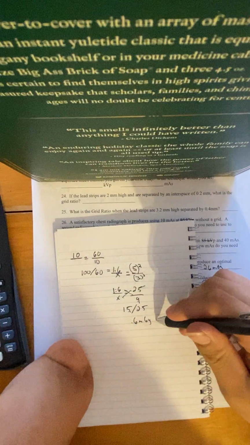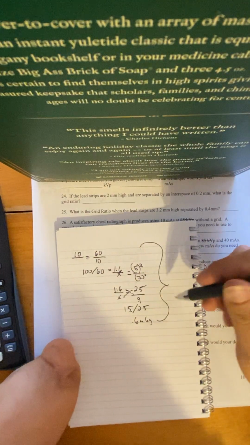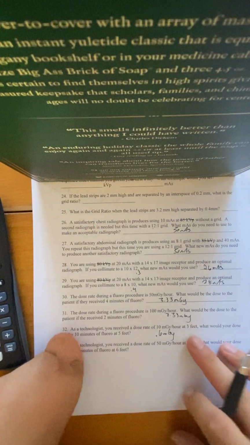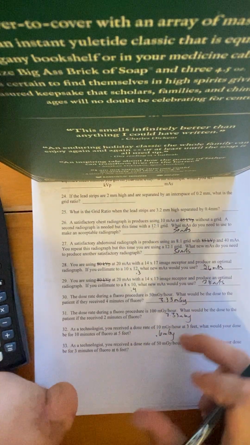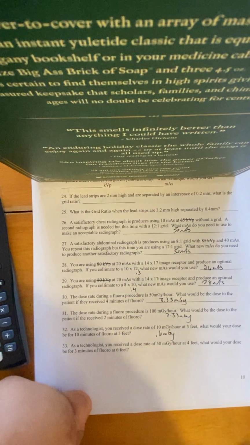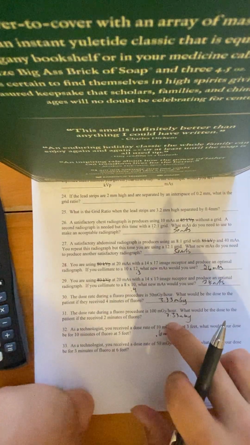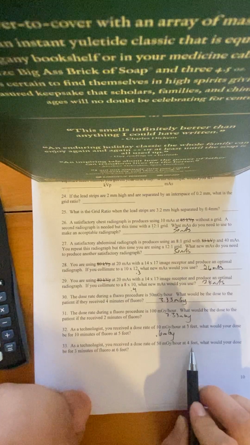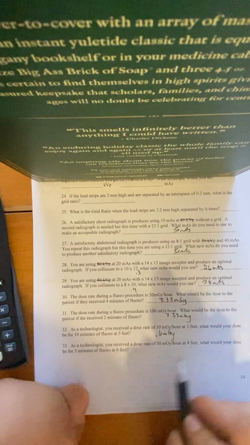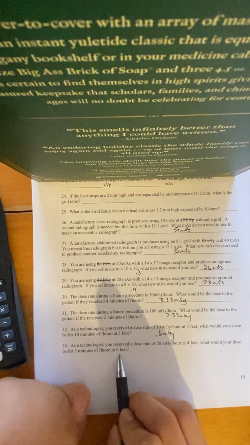It's actually not that bad once you just work it out. But don't let that kind of thing confuse you. He might throw in some KVP or something stupid. Cross it out. You don't need KVP. Next question is just like this question. Technologist received a dose of 50 milligray at 4 feet, again inverse square law. What would your dose be at 3 minutes of fluoro time at 6 feet?